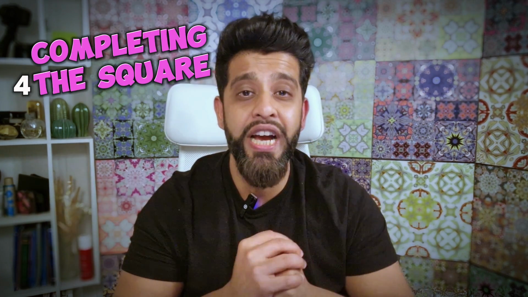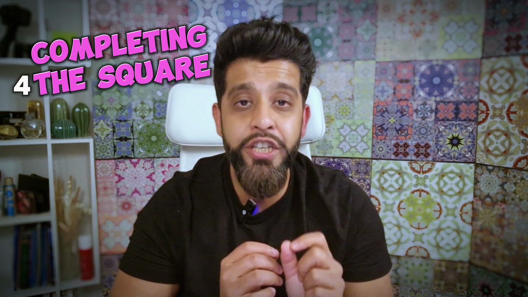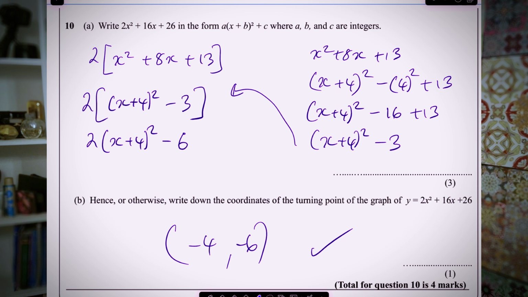Number four, we have completing the square. With completing the square, remember, the coefficient of x squared has to be 1 before you start the method of completing the square. If there's a number in front of the x squared, remember you have to factorize it out. And don't forget to divide by all the terms. And remember to deal with whatever you took out at the end, by multiplying it back.